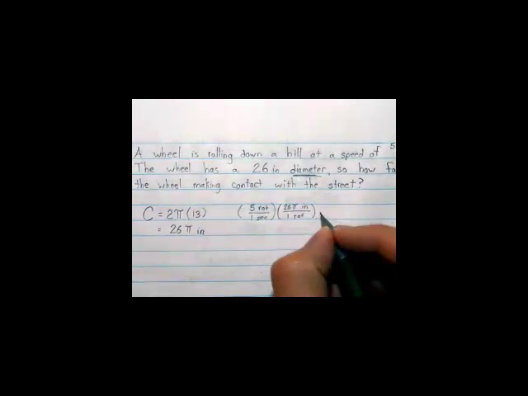See how I'm using rotations as a way to get the units to work out? 5 rotations per second, 26 pi inches per rotation. I can cancel rotations and I'll end up with inches per second.